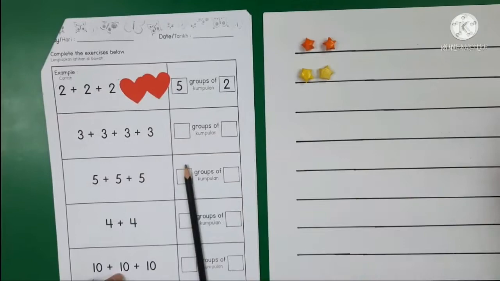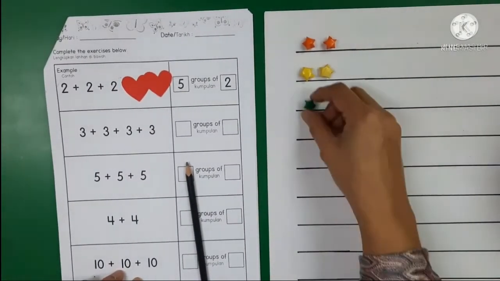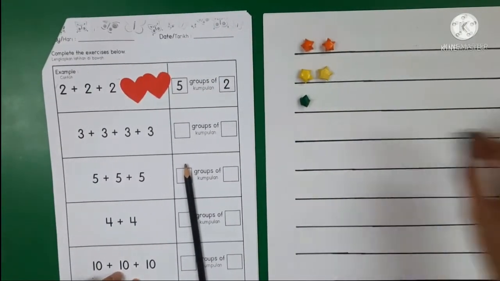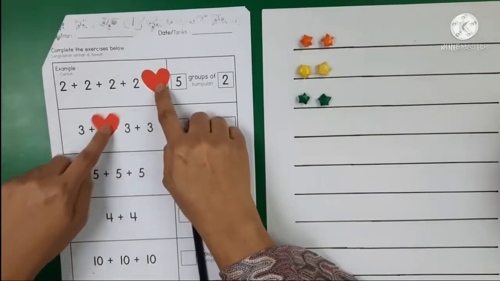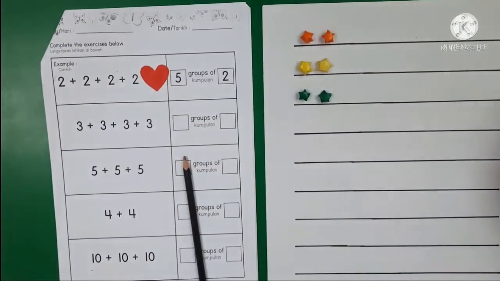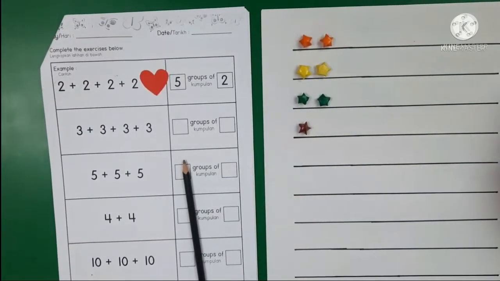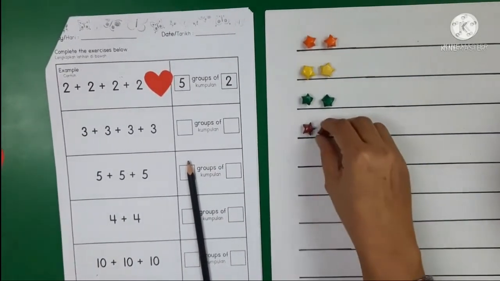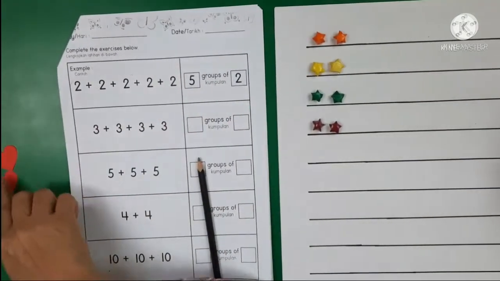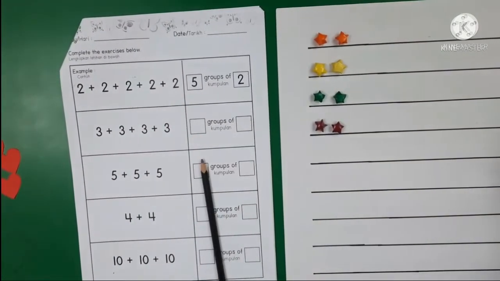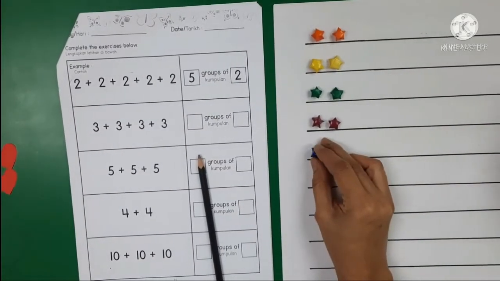Plus another 2 stars in the third group, and another 2 stars in the fourth group. Lastly, we'll add another 2 stars in the fifth group.